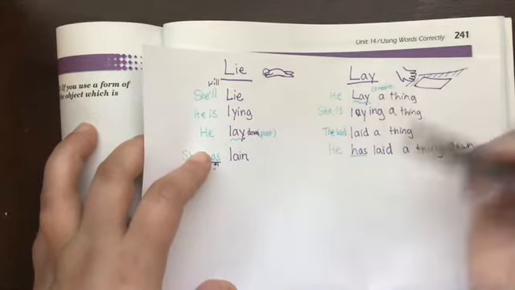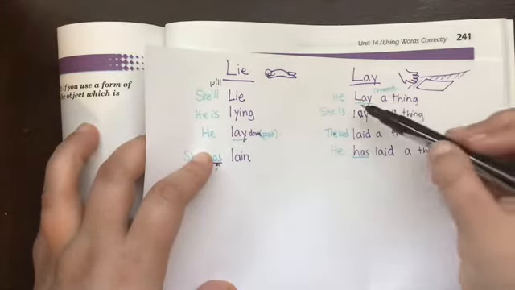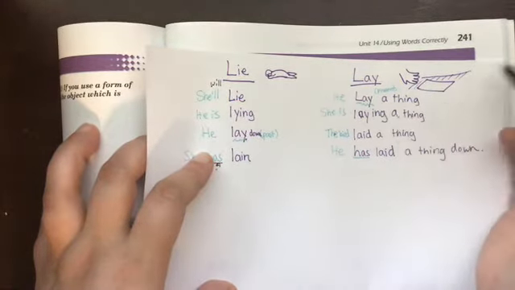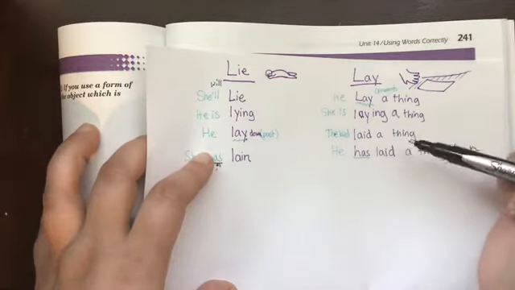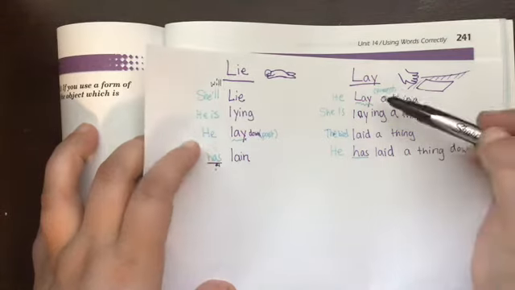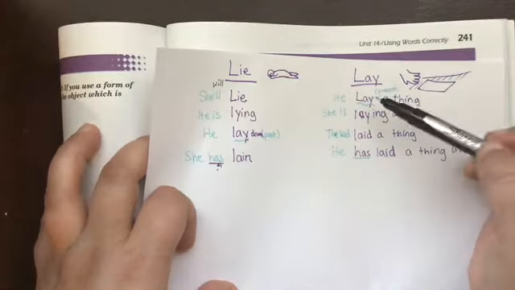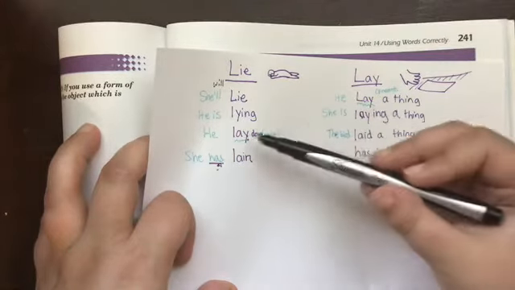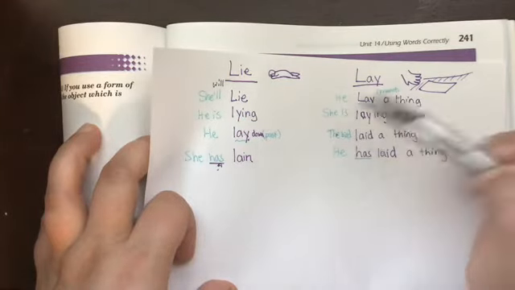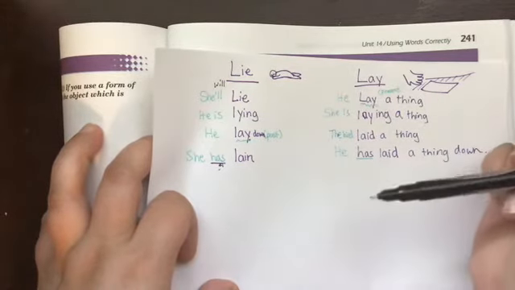This lay is used when we're laying a thing down. We're putting it down on the table, that sort of thing. So he lay a paper down on the table. She is laying the blanket on the bed. The bird laid an egg, or he has laid a thing down. So this version of lay is used as well, and it's a bit tricky to tell the difference between this lay and this lay. If it's someone laying down or someone laying a thing down, you use the same one, but all the other forms are different, and those are the ones that often are confused.